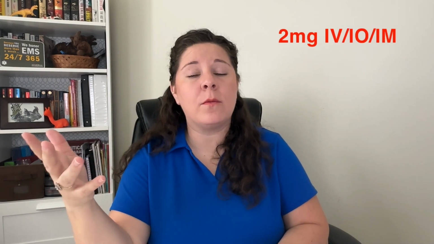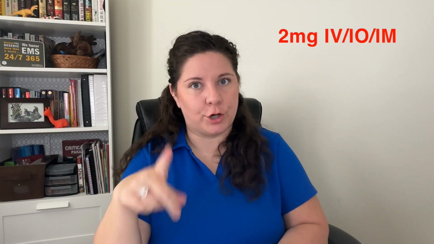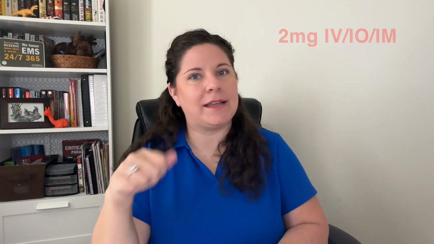For this kind of poisoning, the written dose is 2 milligrams IV, IO, or IM until symptoms improve. Just know you're going to give a lot, and you're just going to keep giving it. It says give another one like every 5 minutes. You're going to give a lot of it in this situation.